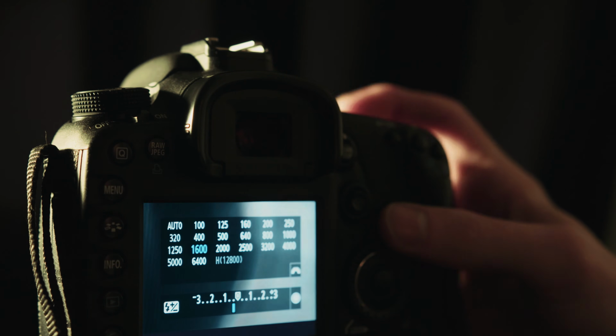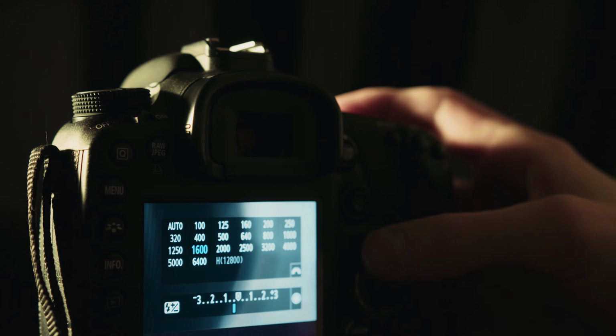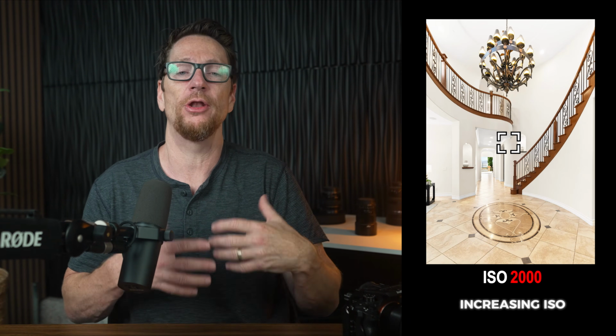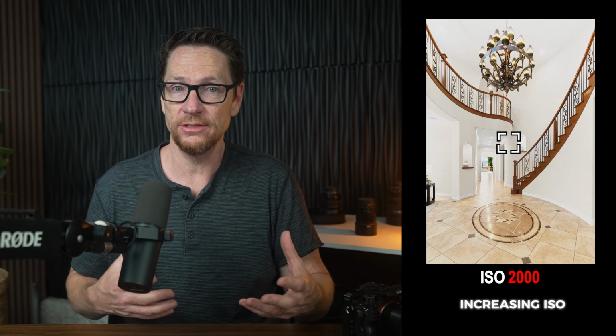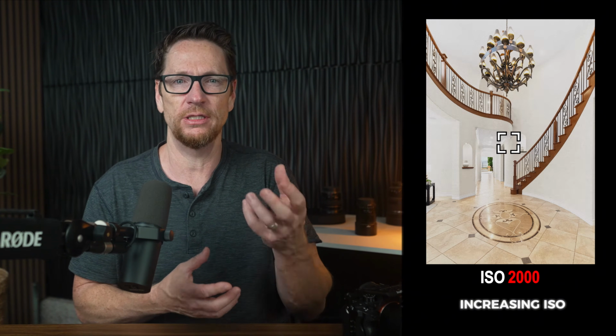Next camera setting is your ISO. The only thing ISO does is boost the signal coming into your camera to let in more light. So the higher you set this, the brighter your photo is going to be. But it does come with a trade-off, that the higher the number is, the more noise, or grain, is going to show up in your photos. So keeping this setting lower is going to make your images look cleaner.